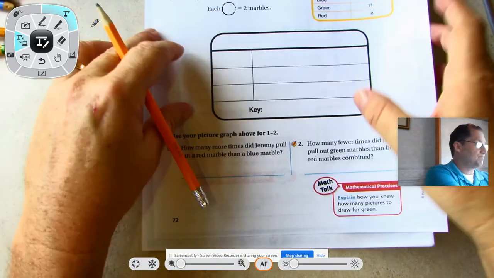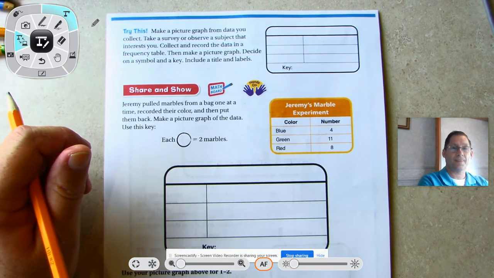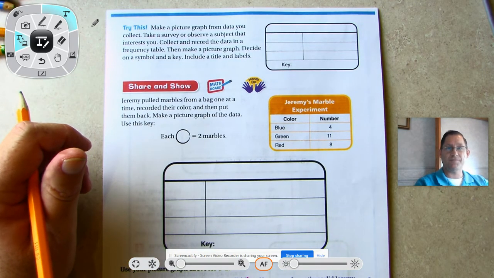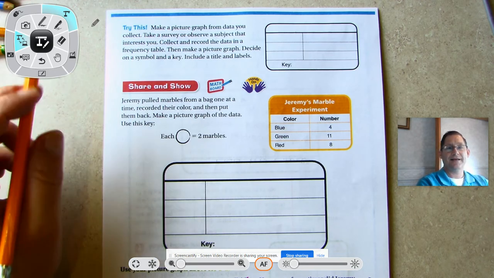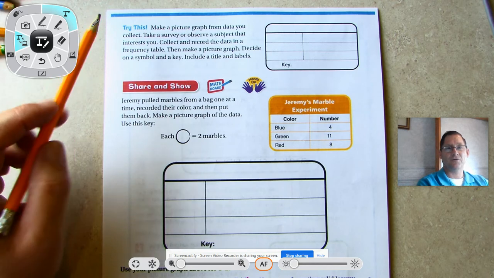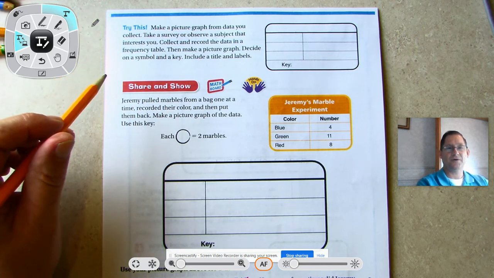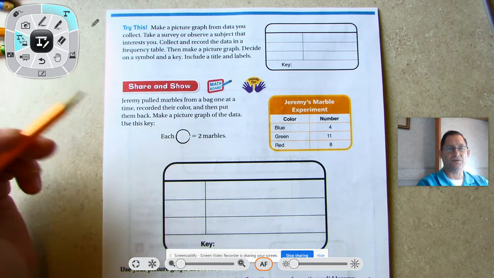Okay, page 72. Try this. Make a picture graph from data you collect. Take a survey or observe a subject that interests you. Collect and record the data in a frequency table. Then make a picture graph. Decide on a symbol and a key. Include a title and labels.